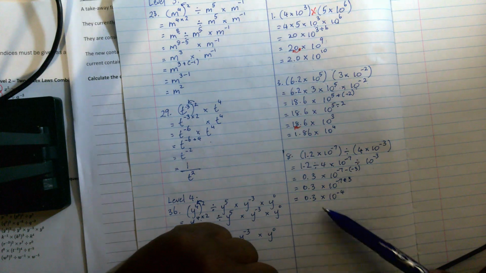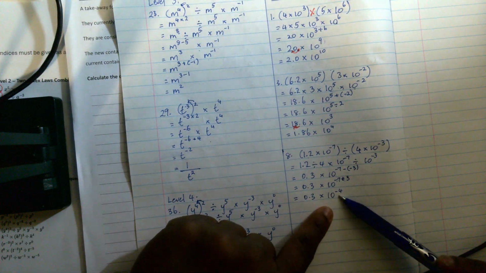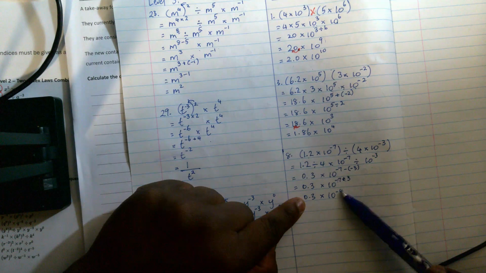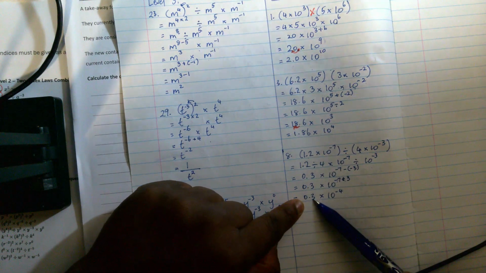Now, since it's scientific notation, you don't have to put that as 1 over 10 to the 4th. This is your final answer. You don't have to increase or decrease that power, because that number is between 0 and 10.